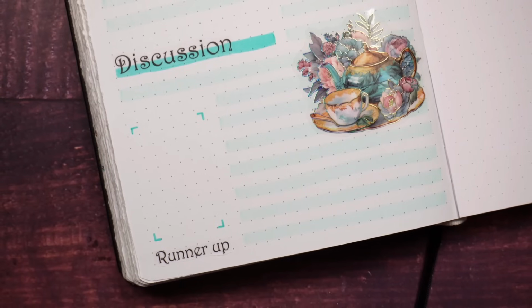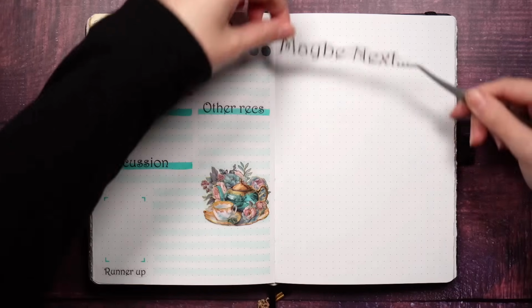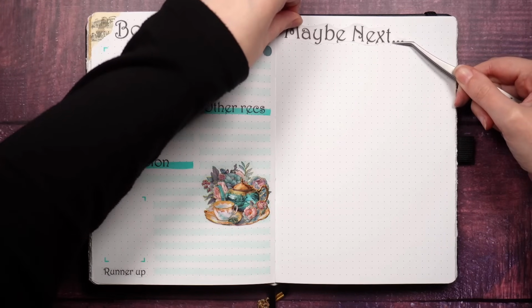This book club layout took about 7 minutes to set up though. And then on the right hand side, we're having a layout that we're calling Maybe Next.